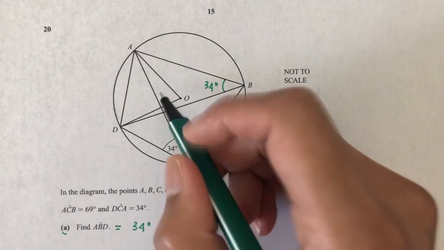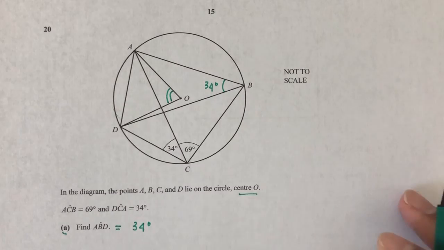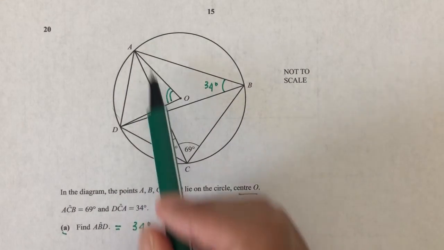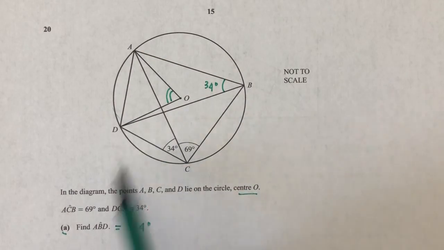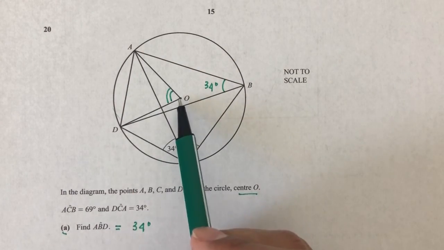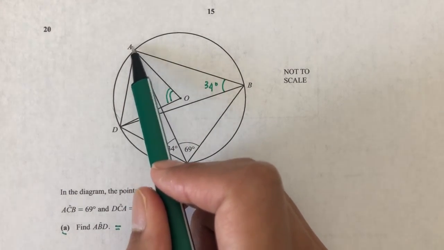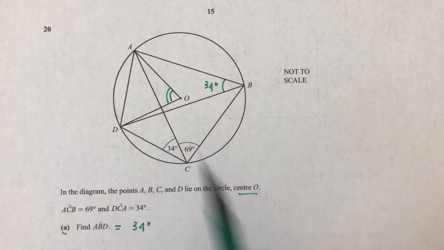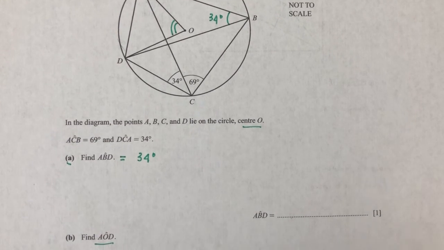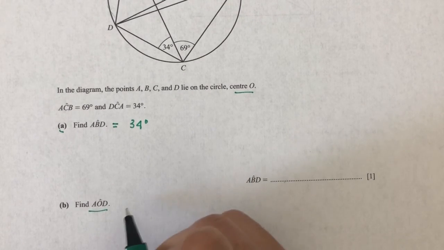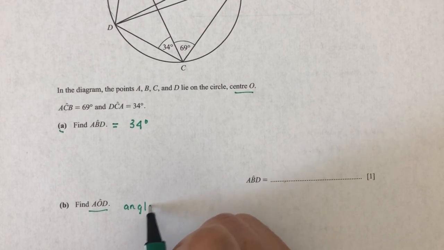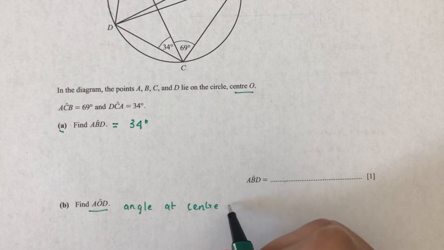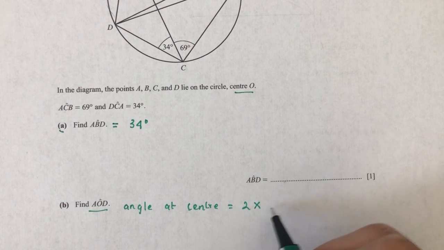Okay, so now part B, find the angle AOD, this angle. So now as well, we observe that we have angle ABD on the arc AD, and we have angle AOD on the arc AD as well. So it is angle on the same arc, but this one is angle at the center. So we need to know that angle at center is always twice angle at circumference.